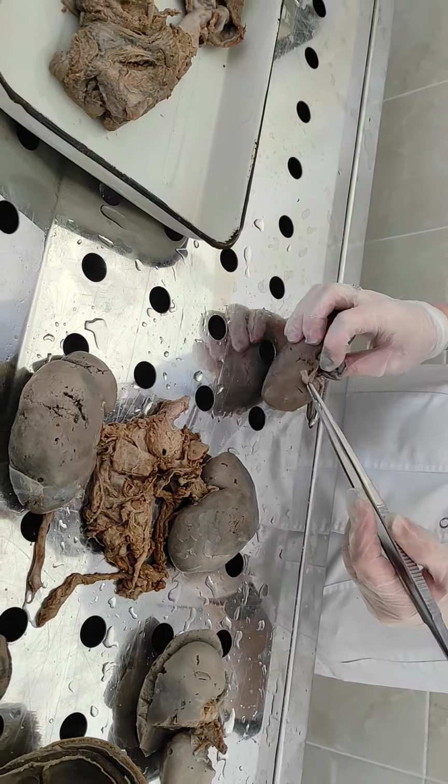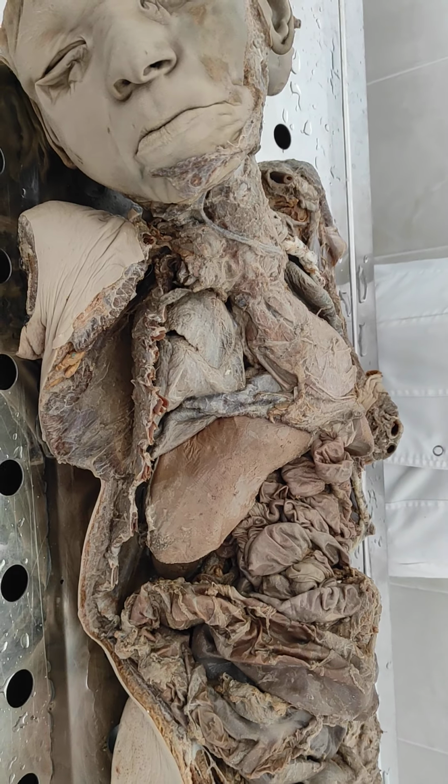As always, in topography you should know skeletotopy, holotopy, and syntopy. So right kidney is located lower than the left kidney due to the presence of the liver above the right kidney. Skeletotopy of the right kidney: it is located between 12th thoracic and 3rd lumbar vertebra, and for the left kidney it is between 11th thoracic and 2nd lumbar.